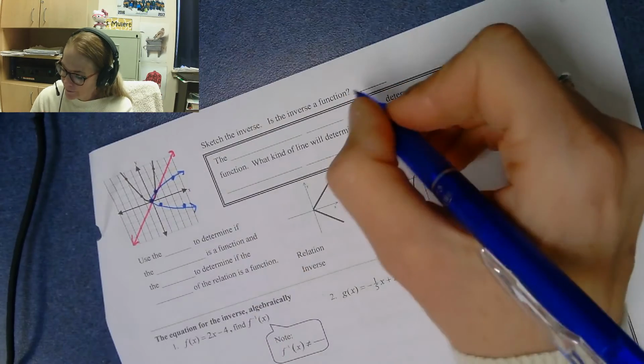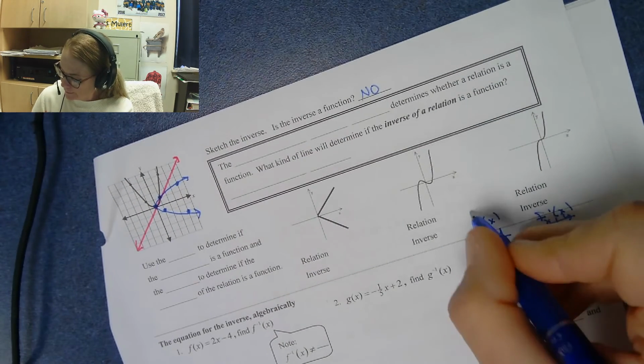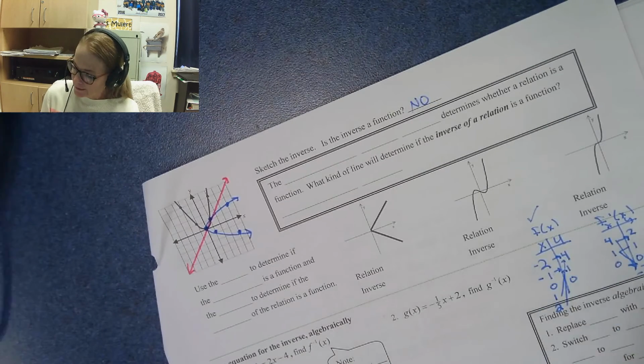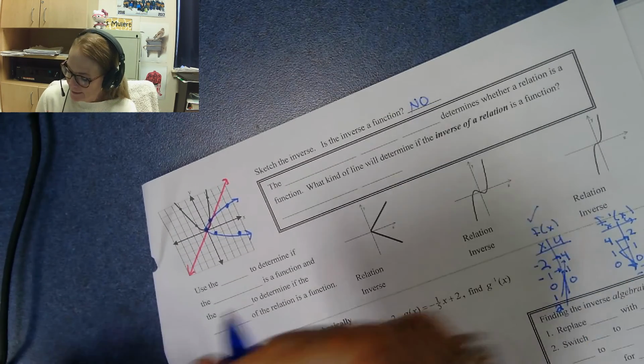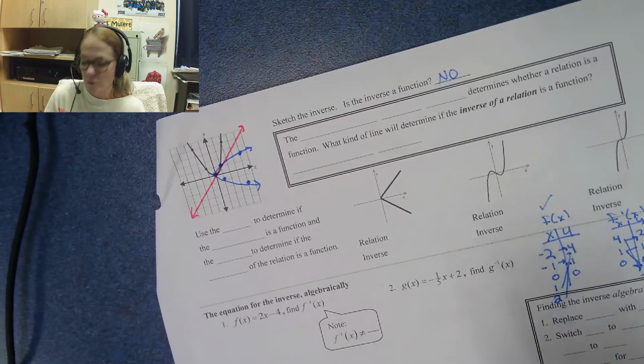So sketch the inverse. Is the inverse a function? No. The original is a function. This inverse is no. For that problem, all right, there's a quick test that can check to see if a relation is a function. It's called the vertical line test.